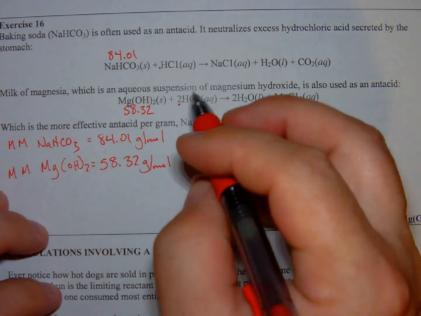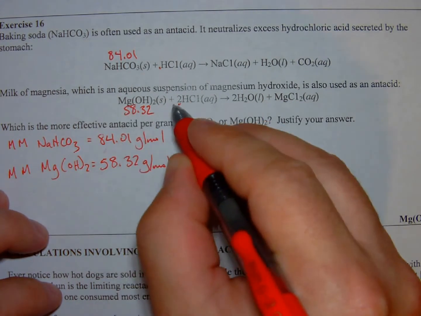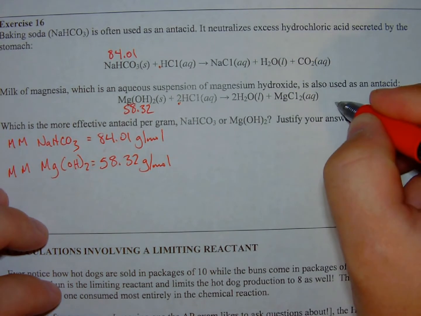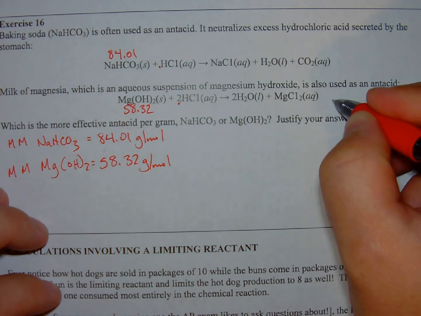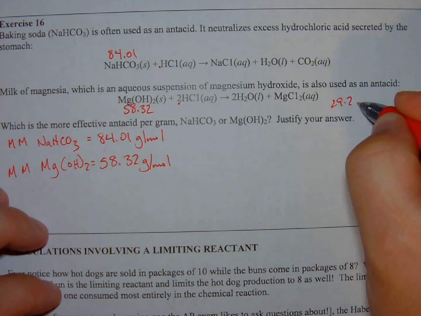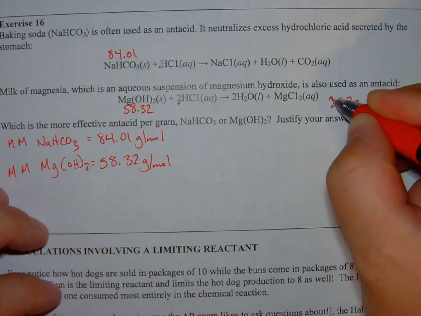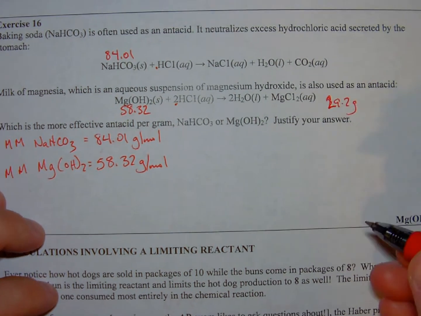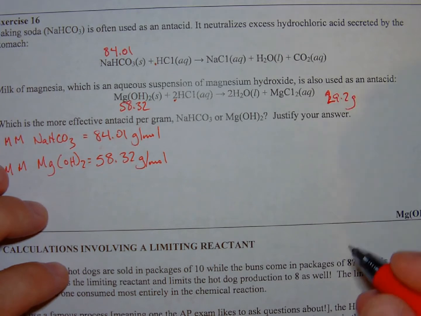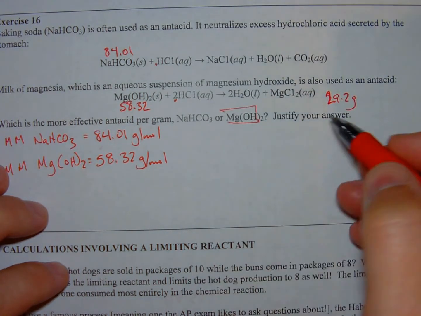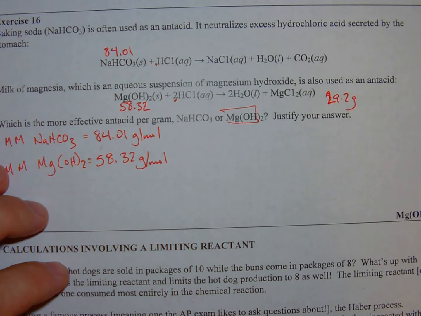So we can associate it per 1 mole. Let's divide this by the 2 so we can know per 1 mole. It actually ends up being, what does that end up being? 29.2. Sorry, trying to do math in my head. Grams to neutralize 1 mole. Great handwriting. And so the milk of magnesia is clearly the more effective antacid per gram.